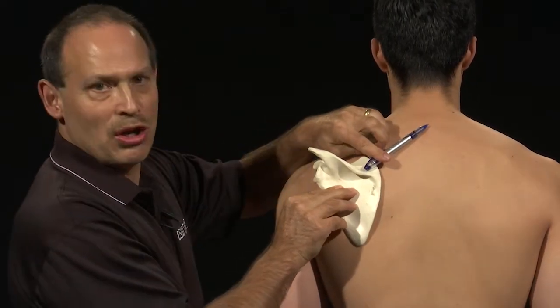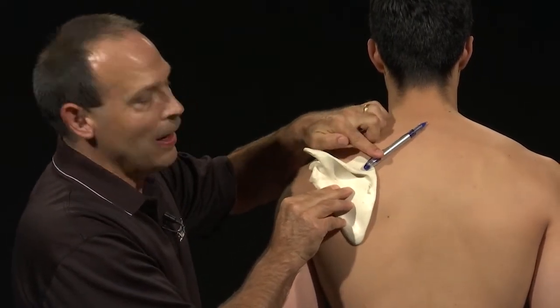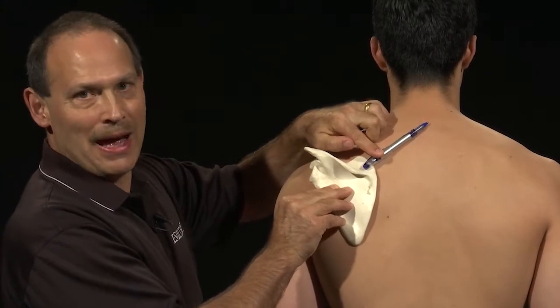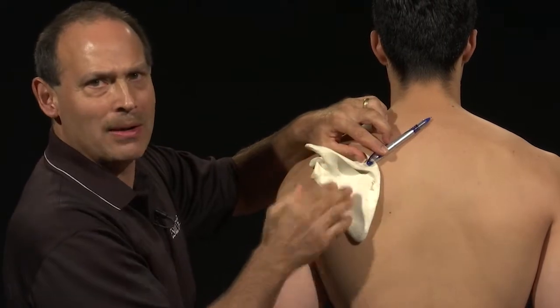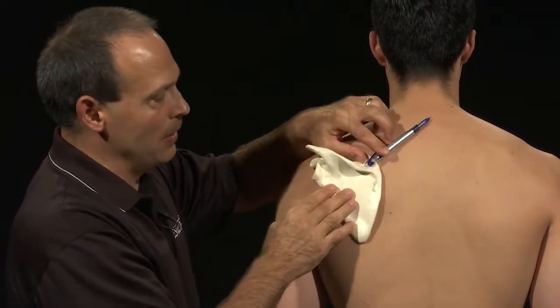And notice that the force vector is also going up and in. So it has the same action as the levator, but it has more of an inward component than the levator, which had more of an upward component.